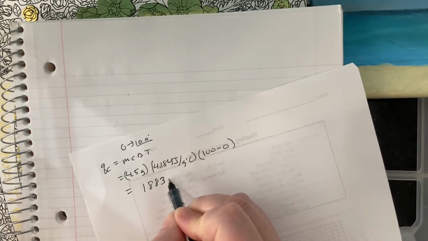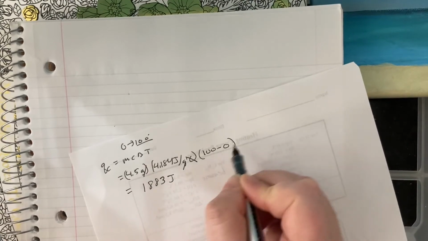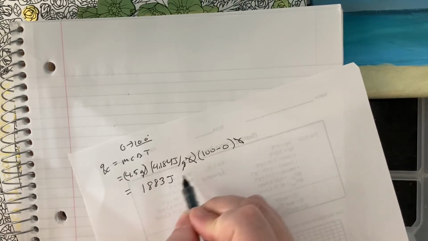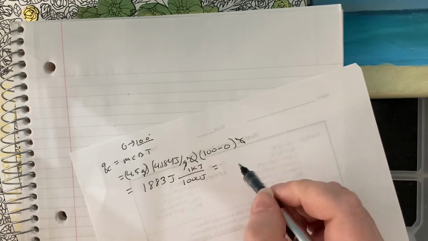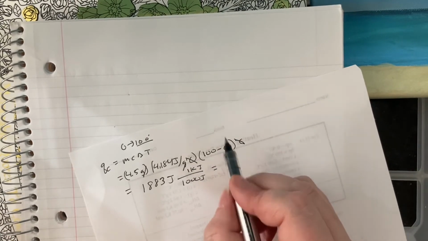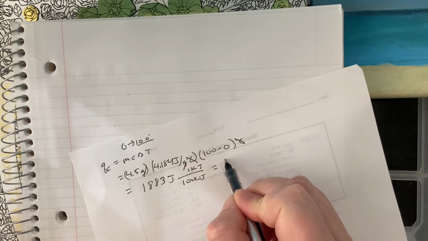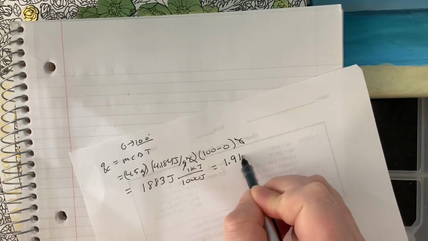1883 joules. Okay, and I need it in kilojoules. There's 1,000 joules in 1 kilojoule. Okay, and only 2 sig figs. So 1.9 kilojoules.